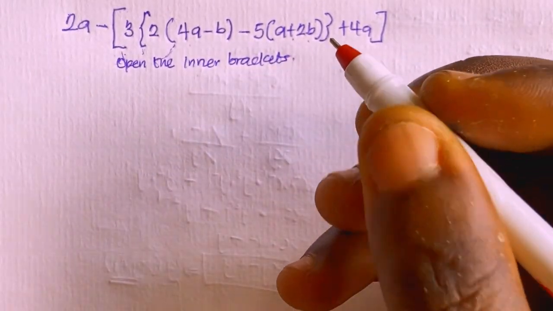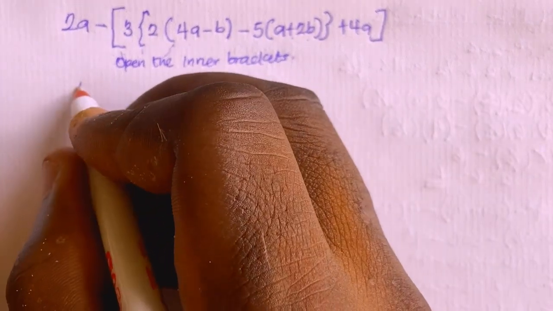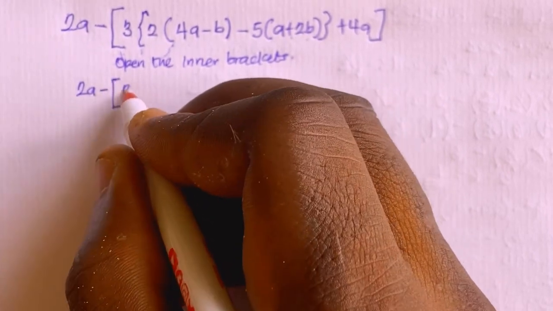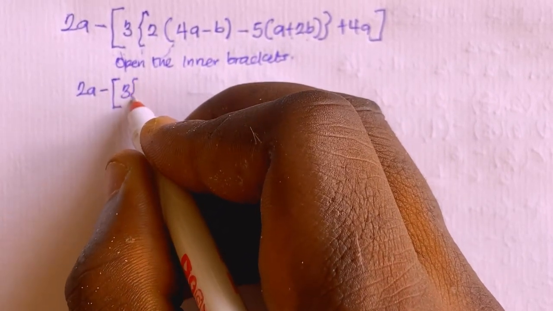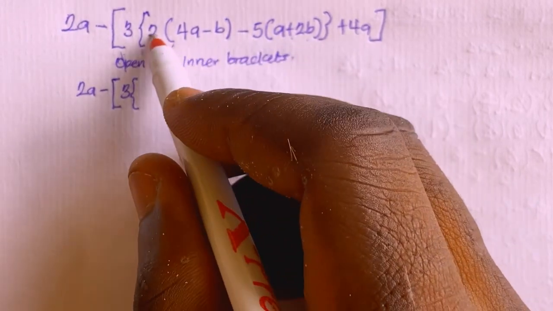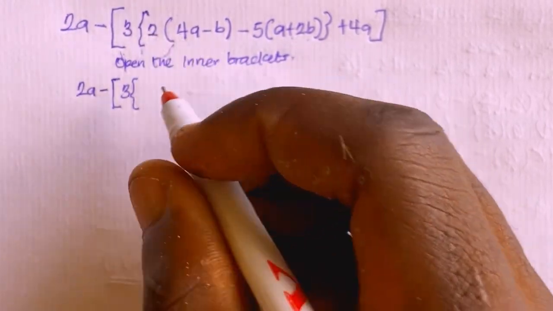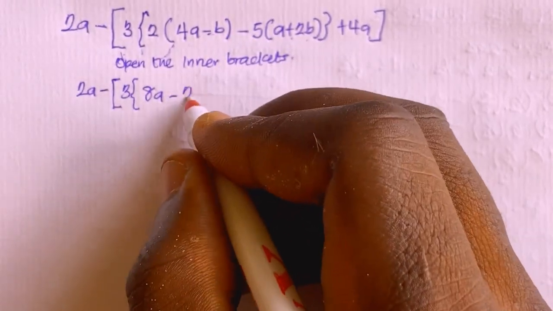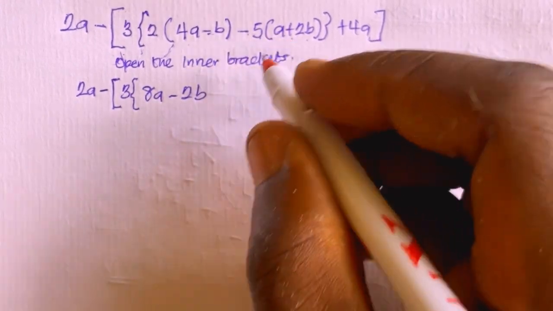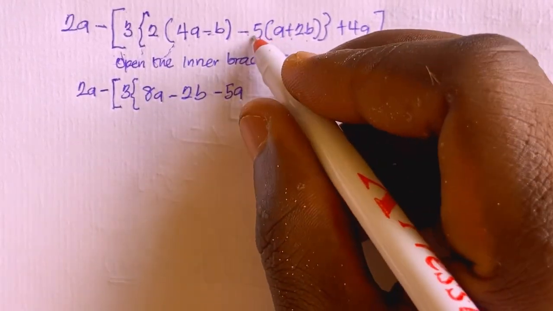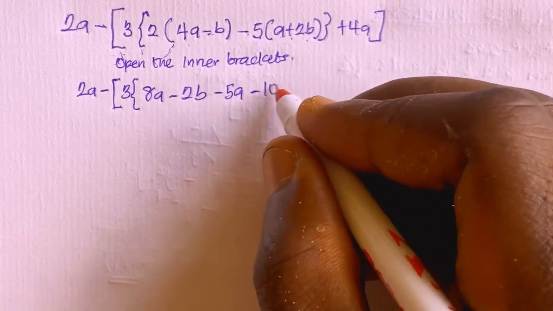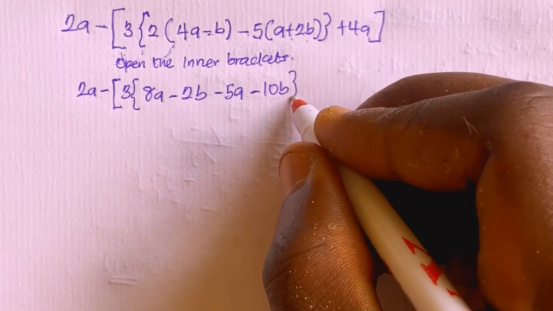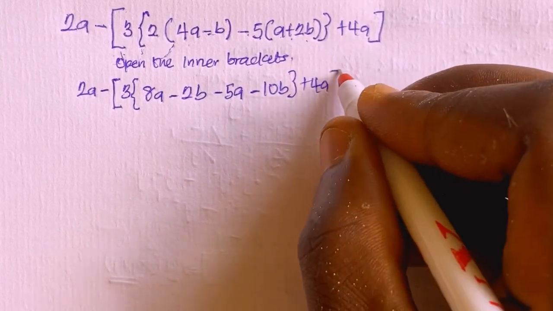Let's open the inner brackets. So now if I open the inner bracket, I'm going to have the expression as 2a, right? Then minus my square bracket is here, right? I'm going to have 3d, then curly braces here. Then I'm having 2 here, right? Then 2 multiplied by this is actually 8a, 2 multiplied by this is actually minus 2b. Then here minus 5 multiplied by this is actually minus 5a, then minus 5 multiplied by this is actually minus 10b. Then I'm going to close my curly brace, right? Then I'm having plus 4a outside the curly brace.